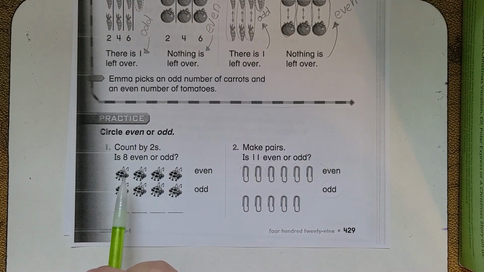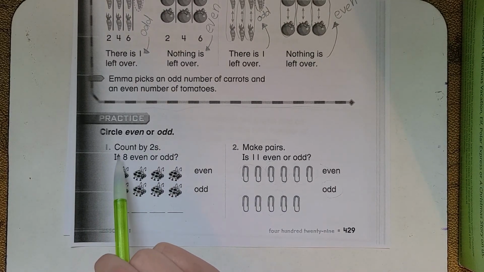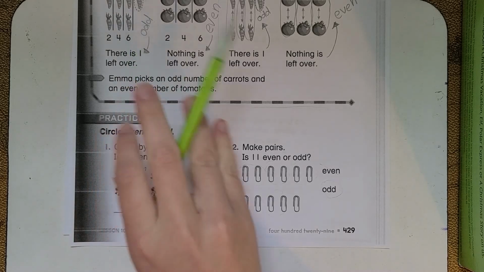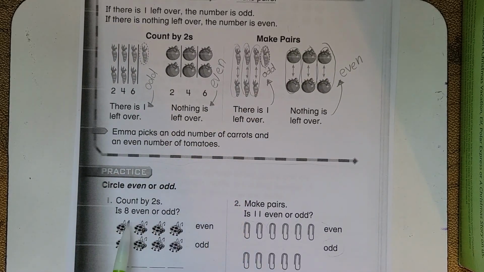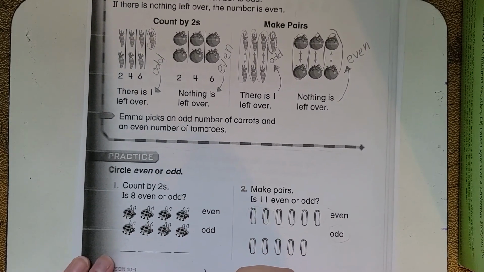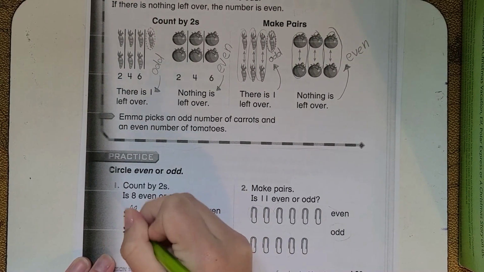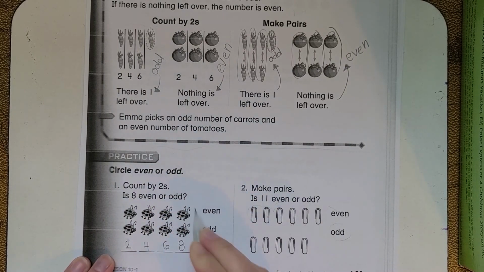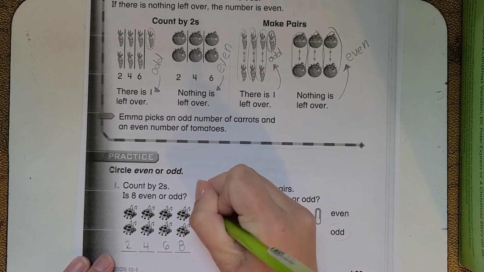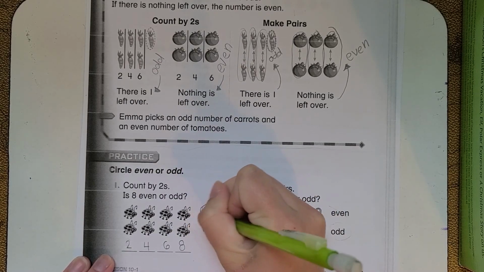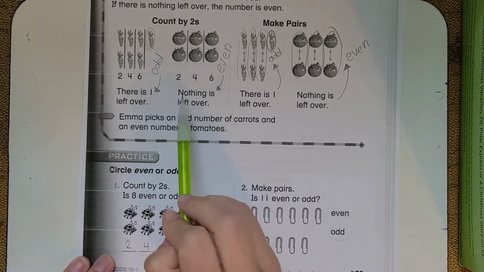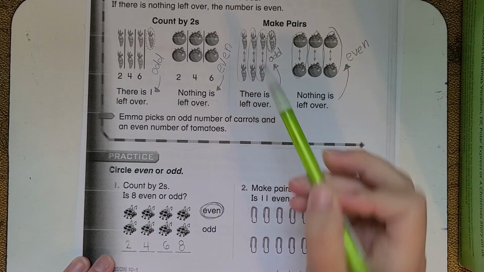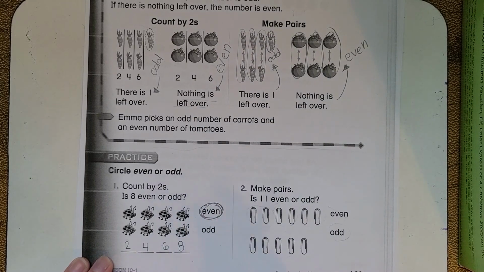So it wants us to find if the number of objects in the picture, so right here we have ladybugs, is even or odd. And it's telling me what kind of strategy to use. It says count by 2s. So we're going to use this strategy right here. Count by 2s. All right, so I'm going to write, it has little lines down here for me to write. So I have 2 ladybugs, 4, 6, 8. I don't have anything left over, so I'm going to circle even. Remember, if there is nothing left over, it is even. There was nothing left over, so it's even.